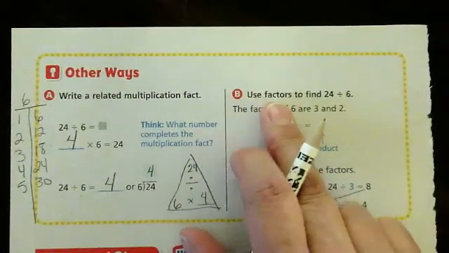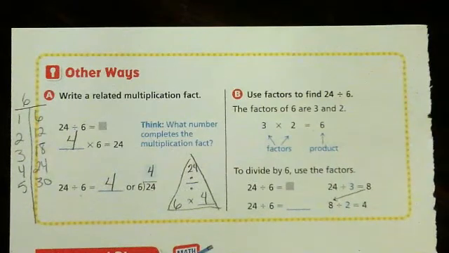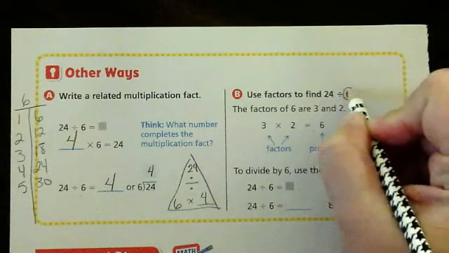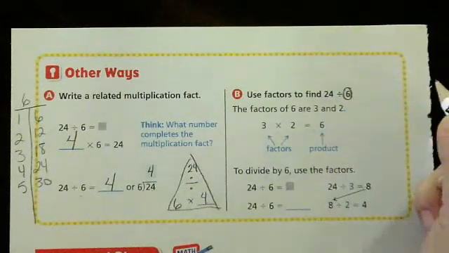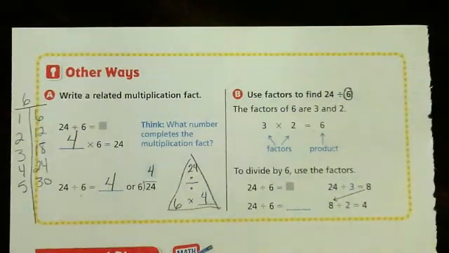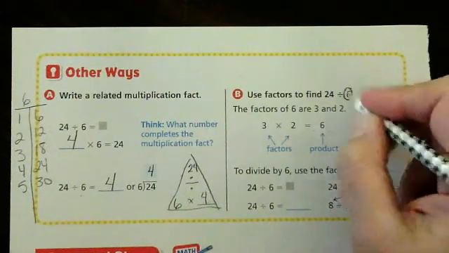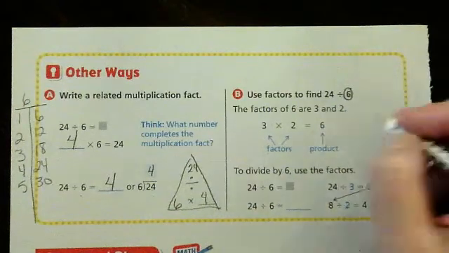Yesterday we looked kind of very briefly at using factors. Today I want to look a little bit more at that. Use factors to find 24 divided by 6. So when you do this, you're always going to look at your divisor when you're going to use factors. And you want to write out all of the factors you know that can be 6.